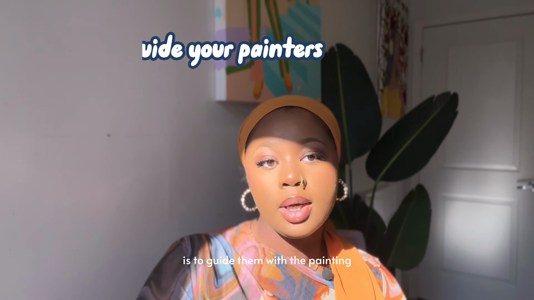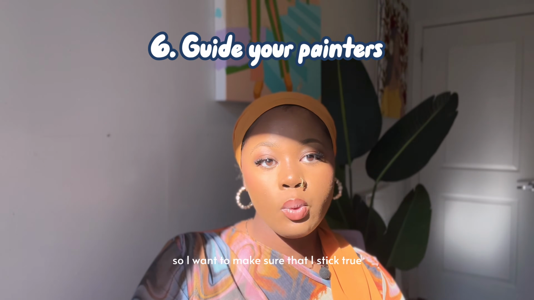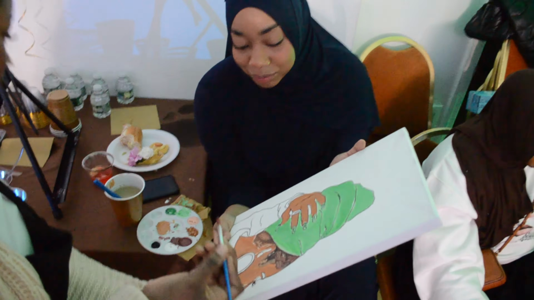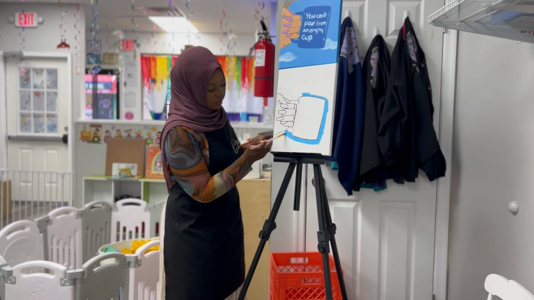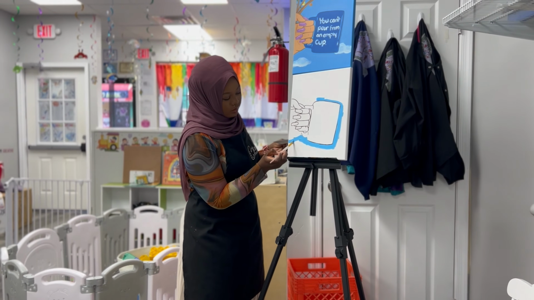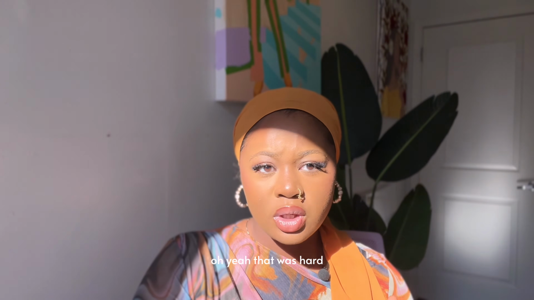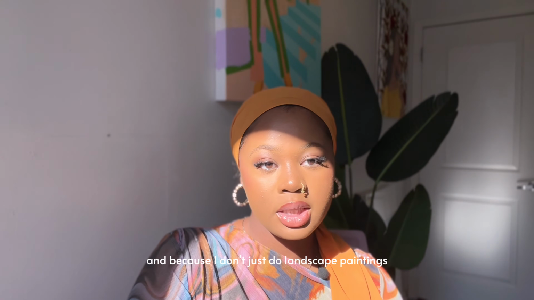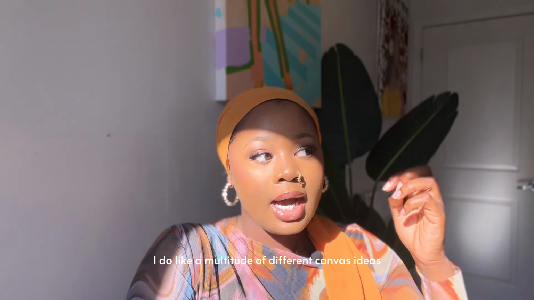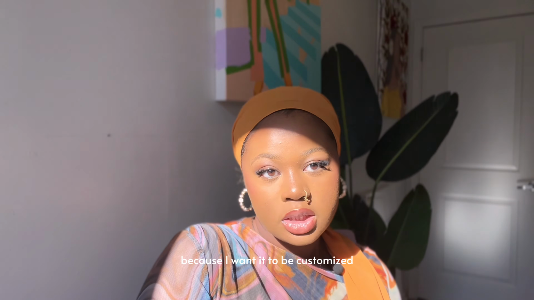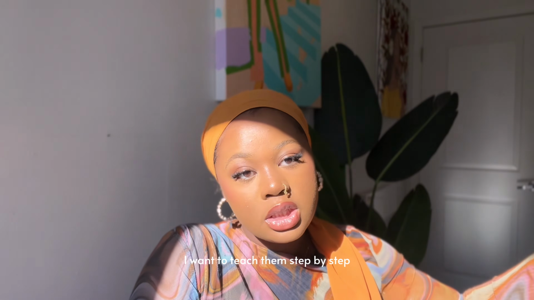After the introduction, the next thing on my checklist is to guide them with the painting. So I want to make sure that I stick true to what I'm saying my parties are, beginner friendly. So even though my canvases are already outlined, I also want to make sure that I'm guiding them step by step. You don't want them to leave and be like, oh yeah, that was hard, I don't know what she had us painting. You get what I'm saying? And because I don't just do landscape paintings, which is typically easier to teach, I do a multitude of different canvas ideas because I want it to be customized to whatever they're doing. I want to teach them step by step.